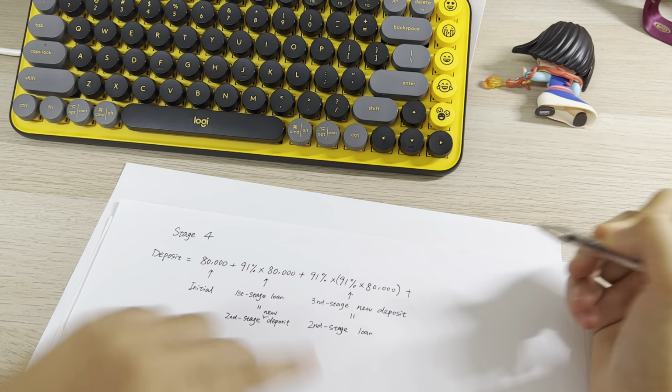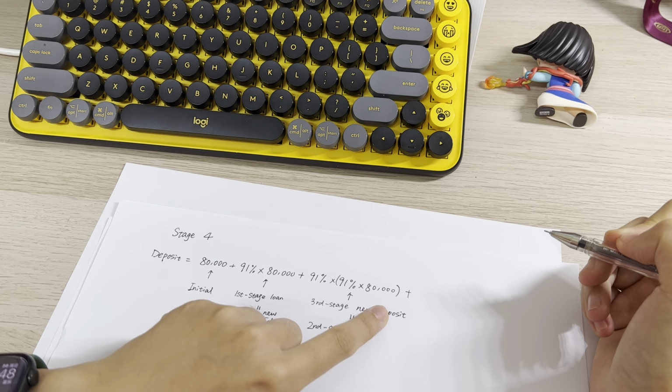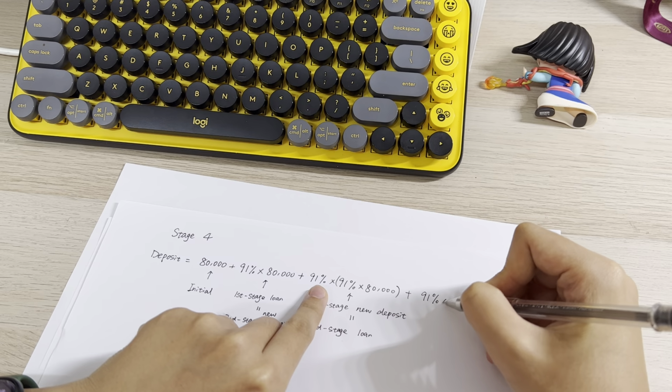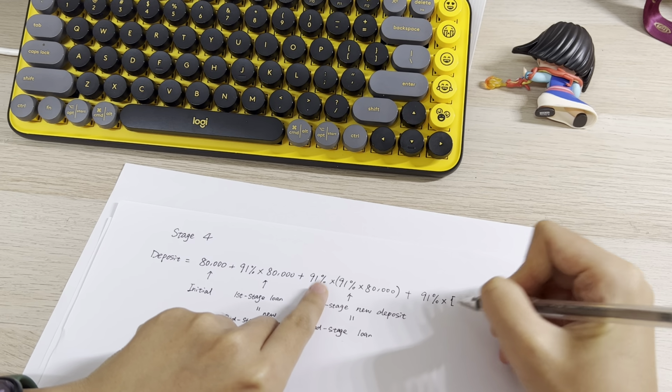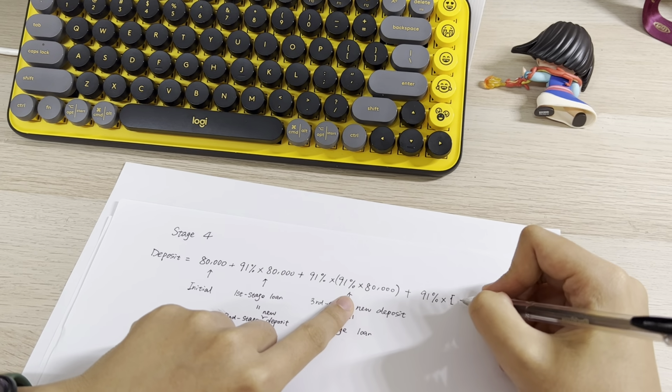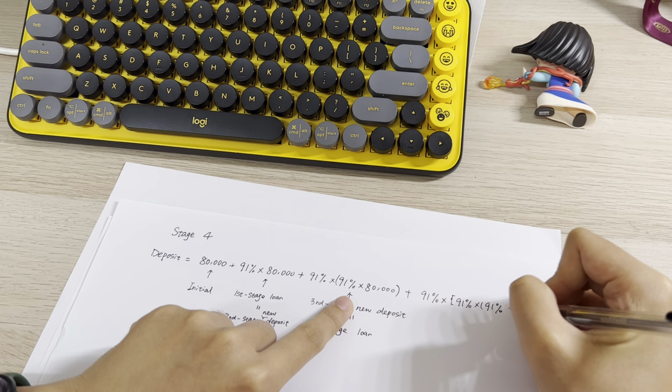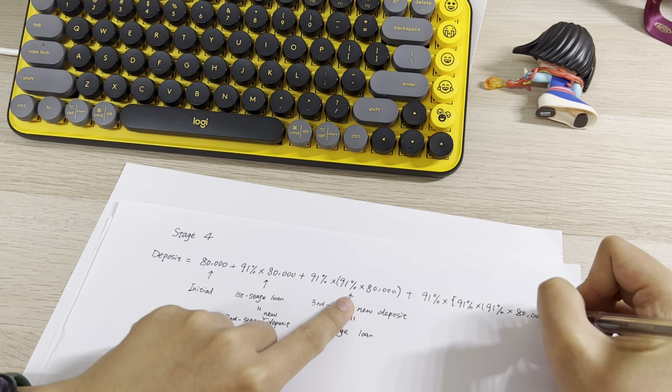So actually we can find some patterns, right? It's just 91% of this one, right? This term. So 91% of 91% of the initial 80,000.